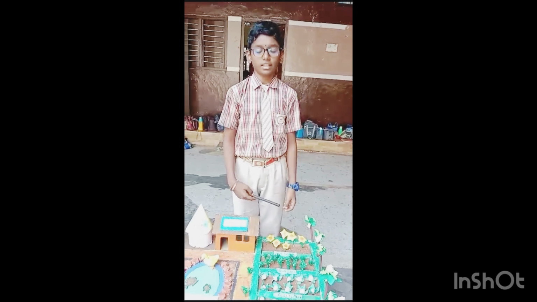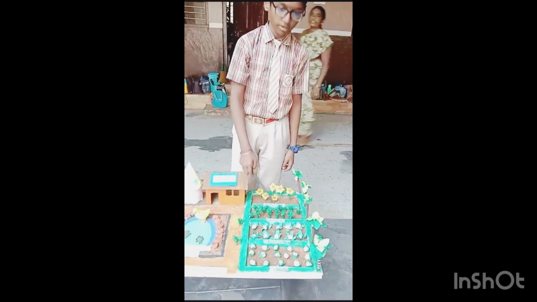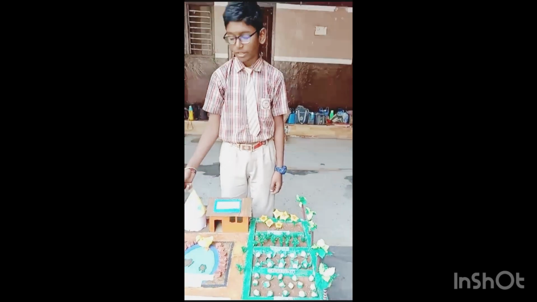Here I am to talk about integrated agriculture. These are the crops in integrated agriculture: cabbage, corn, clover, and then we can see that the cotton, the cow, cowshed, etc.